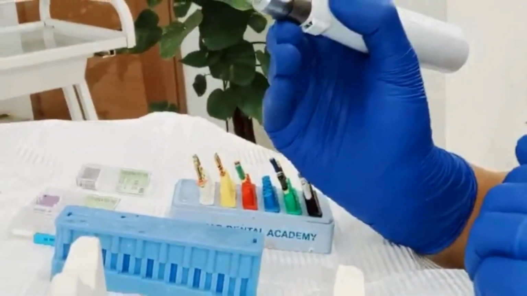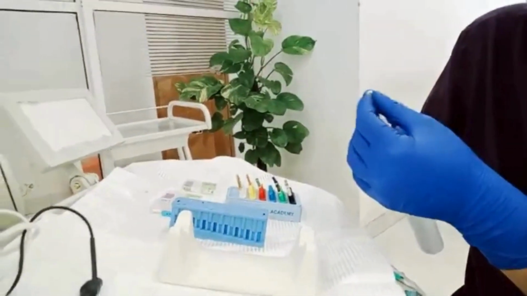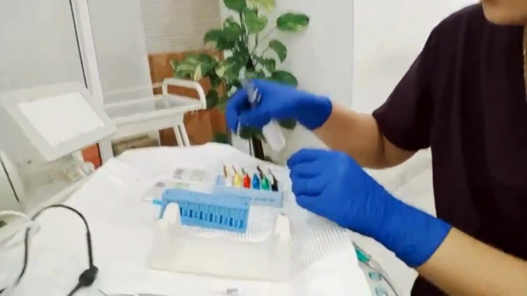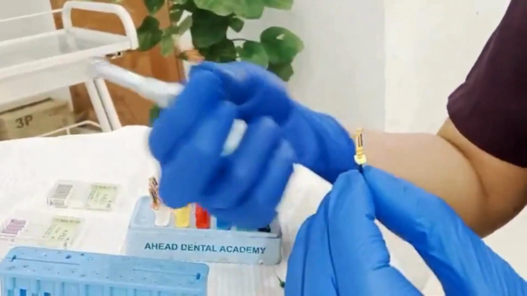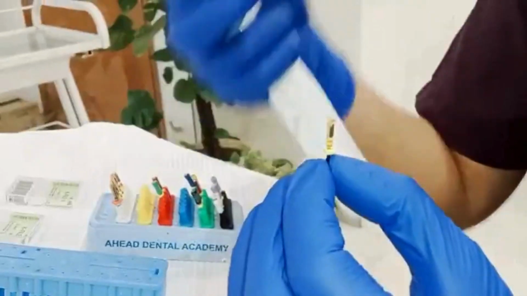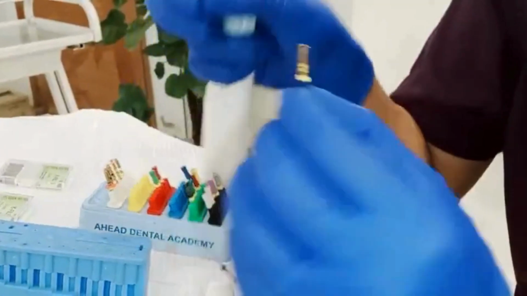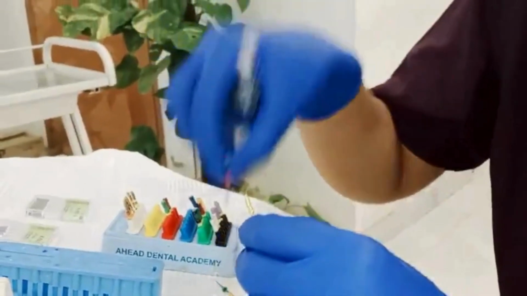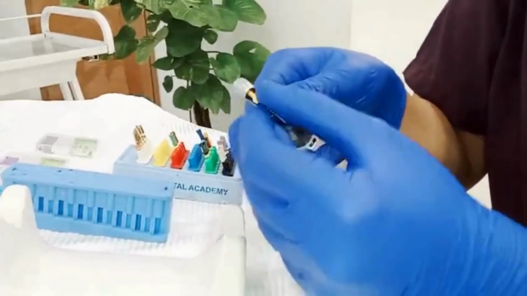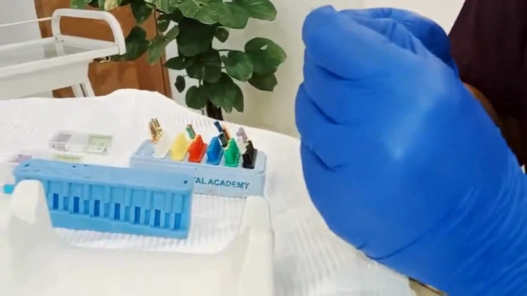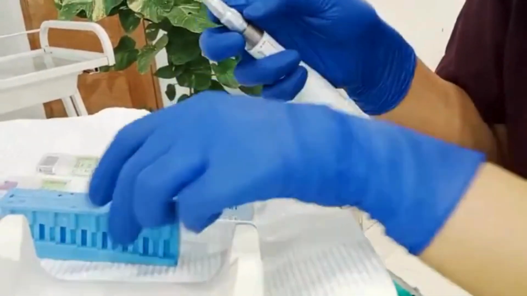So now after orifice opener, you can use either 26 number file or 25/6 number file. Okay, this is 26% taper, this is 25/6% taper. So I am using 26% taper. I will take it till 15 only.